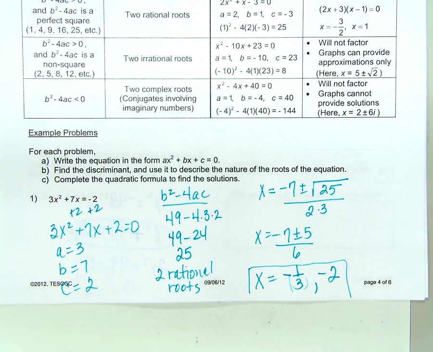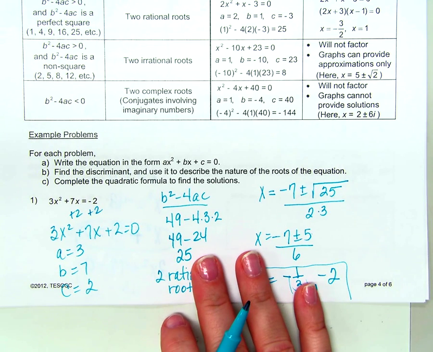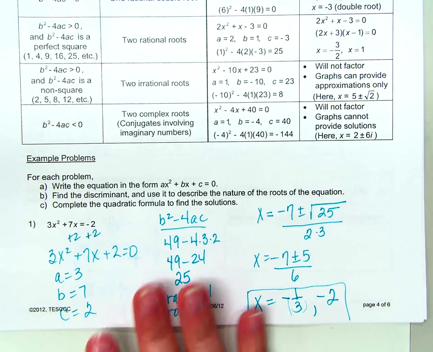Yes, ma'am. Is this also kind of how we did the AC? Kind of. It's the same values. A, B, and C are in the same place as before. This is just a little bit different.